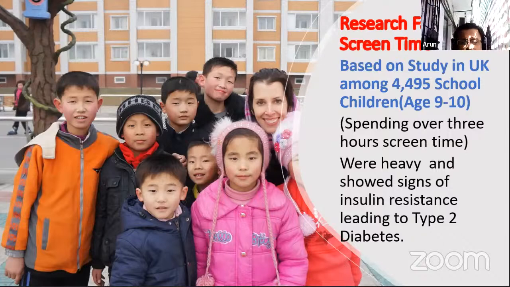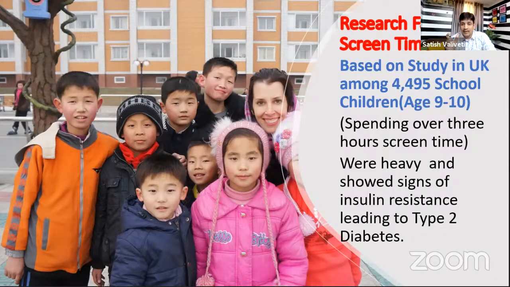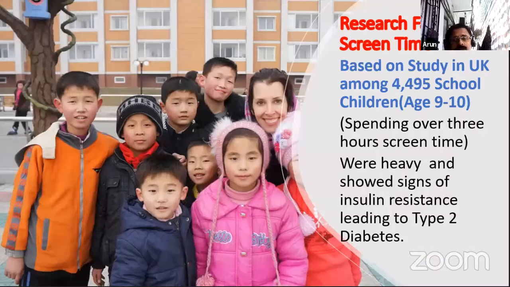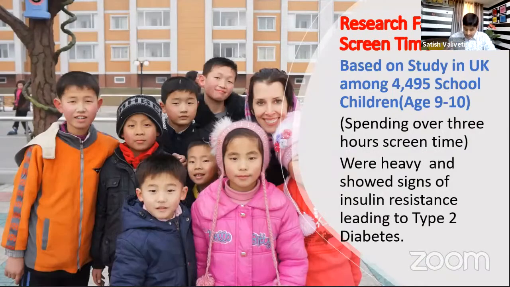Okay. So the keywords here are children aged 9 to 10 years and type 2 diabetes. Okay. Got it. So can you hear me? Yeah. Okay. So if you can go to okay.